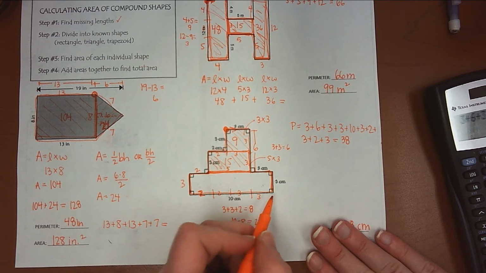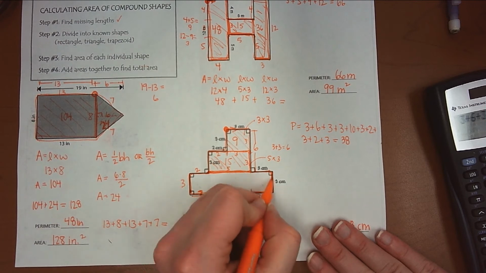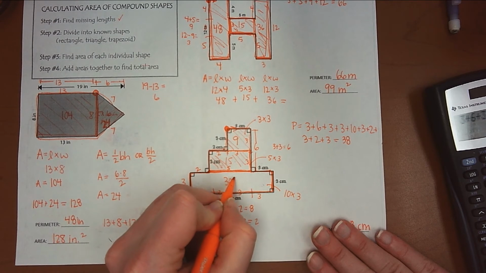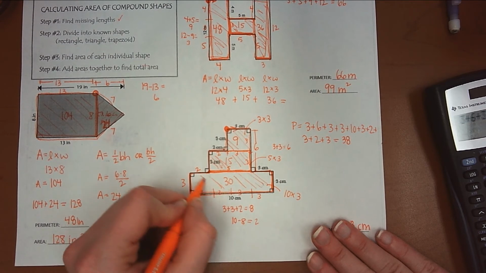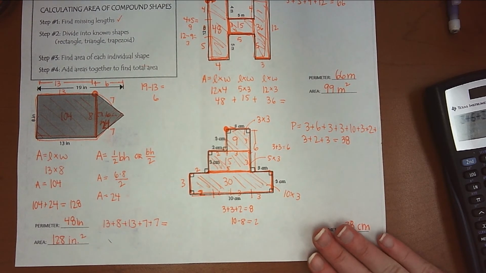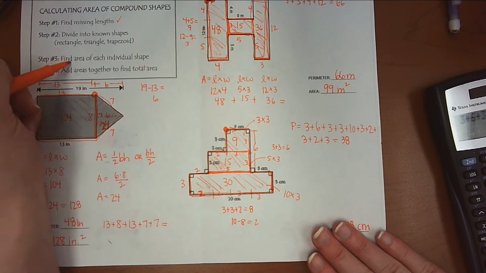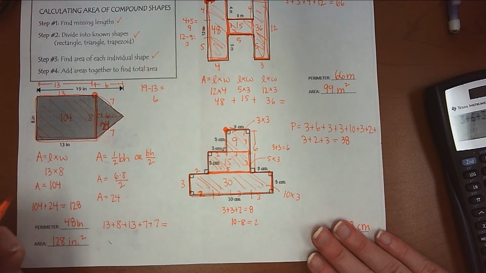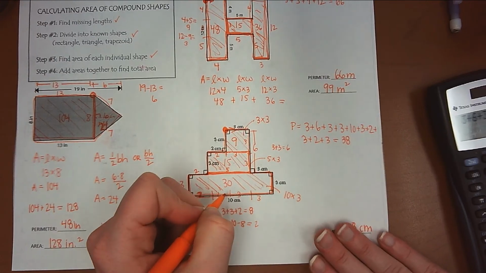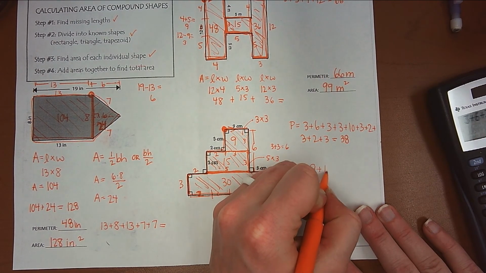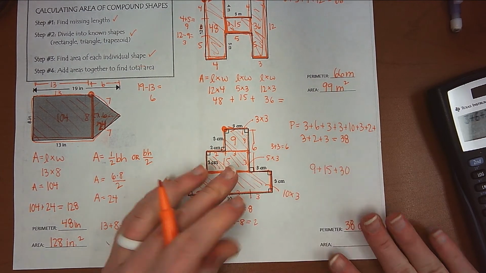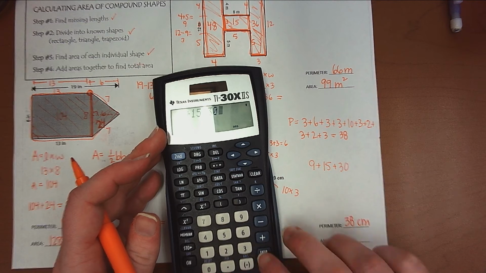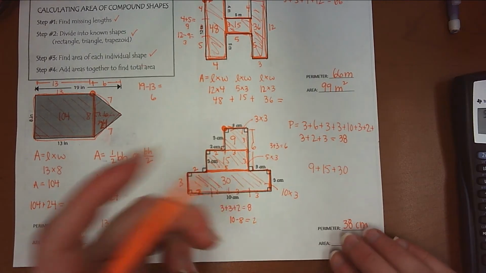And then this bottom rectangle has a length of 10 and a height of 3. So 10 times 3 is 30. That's the area of this bottom rectangle. So I found all 3 individual areas. Step number 3. Step number 4 is to add all the areas together for my total. 9 plus 15 plus 30. Once I show my steps, I'm going to use my calculator, and I get 54.